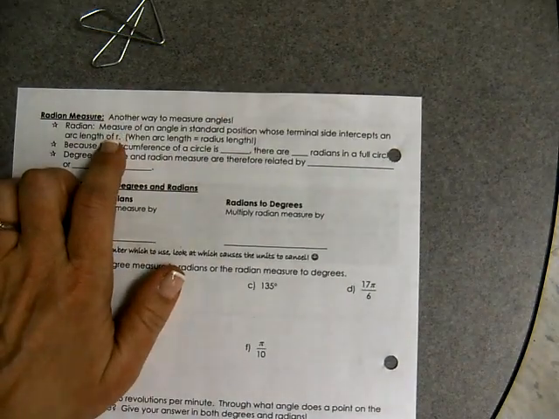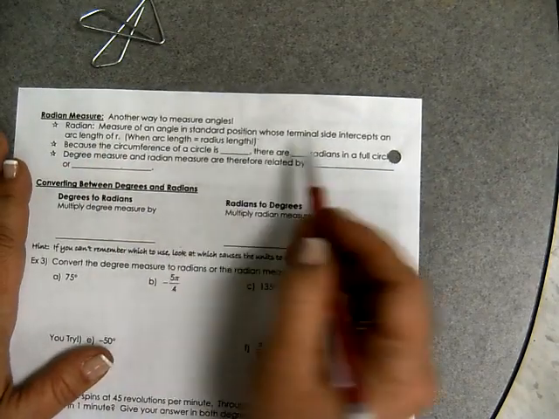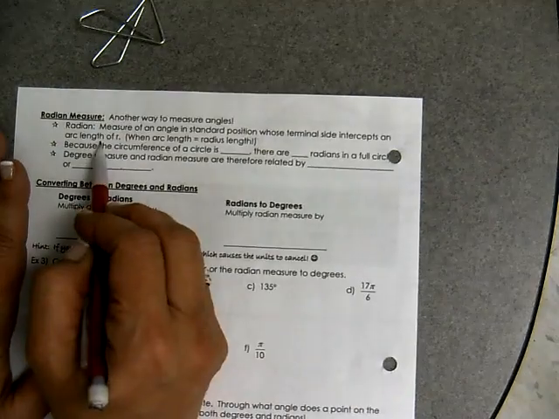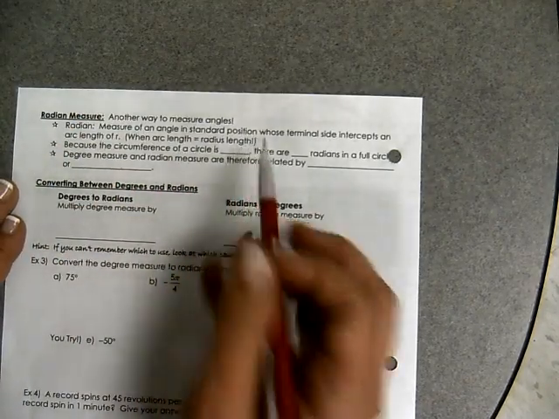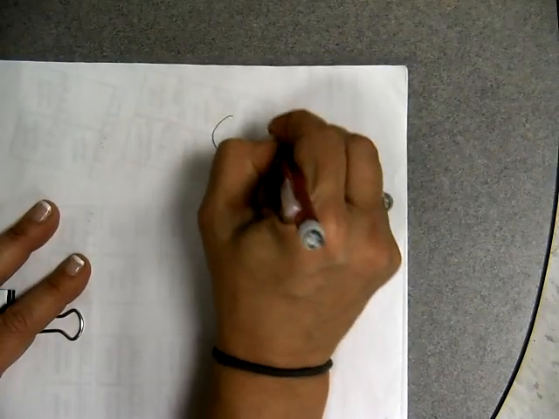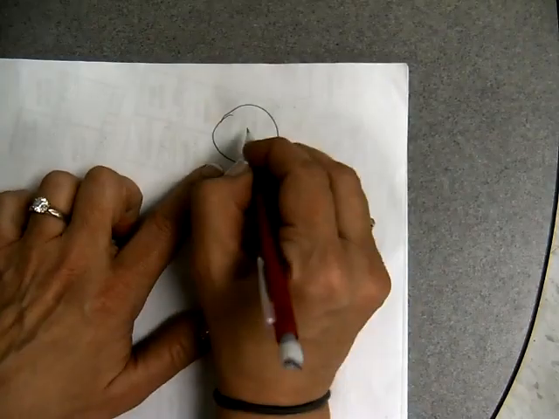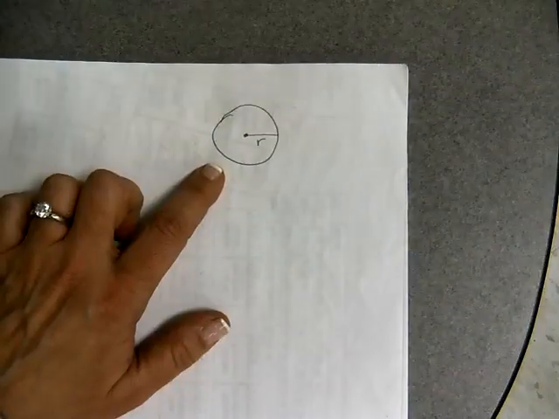A radian is defined as the measure of an angle in standard position whose terminal side intercepts an arc of length r, when arc length equals the radius length. Does that make sense? No. Okay, so let me try to draw the picture for you, right? So I want you to pretend that this is a circle, okay? That's the best I can do, all right? And let's say that you have this radius r.